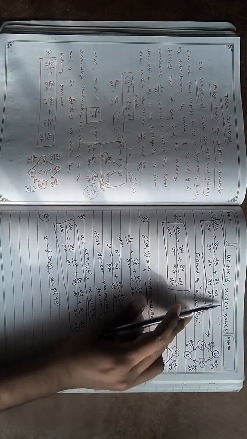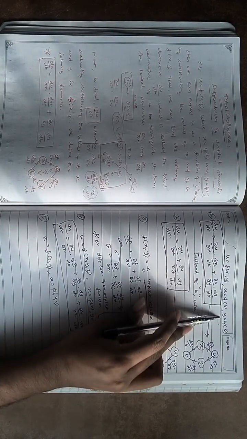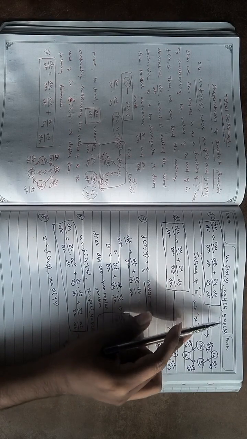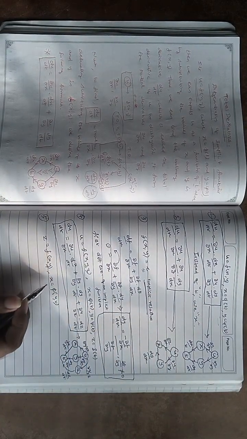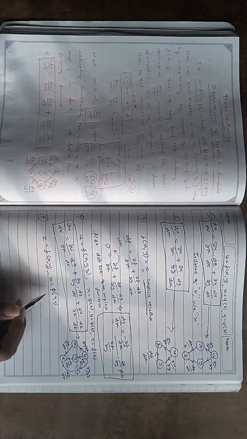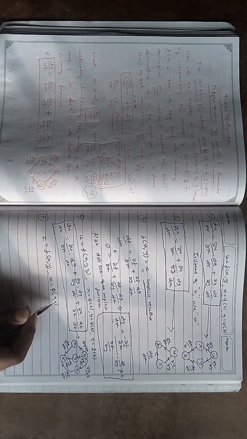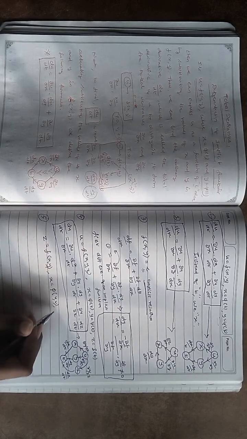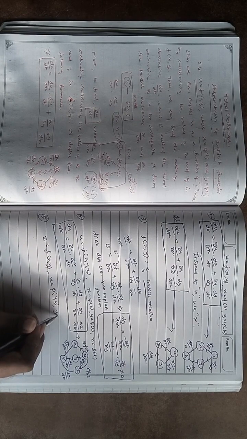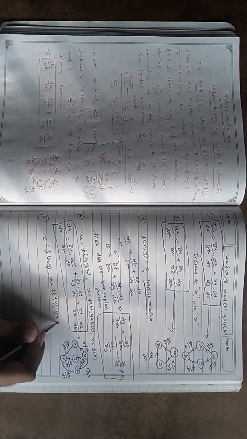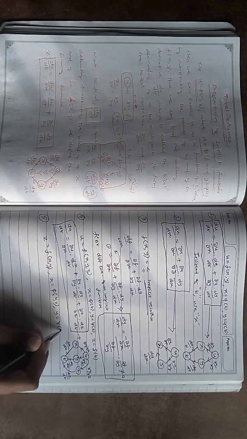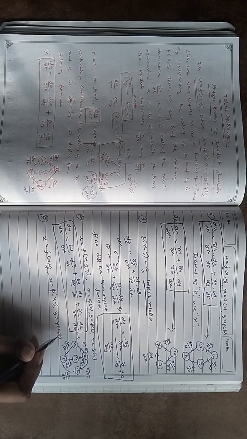Earlier, x and y were functions of one variable, which is a composite function of one variable. Here it is a composite function of two variables: x is a function of two variables, and y is also a function of two variables, that is psi of u comma v.